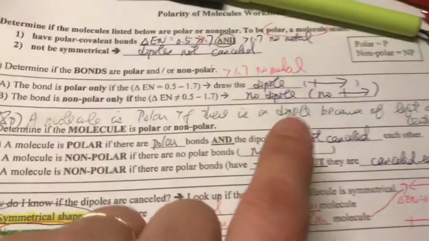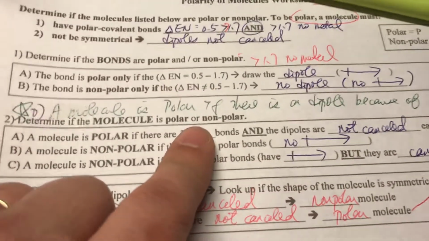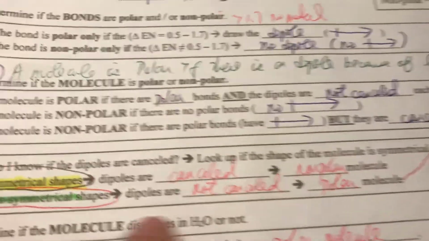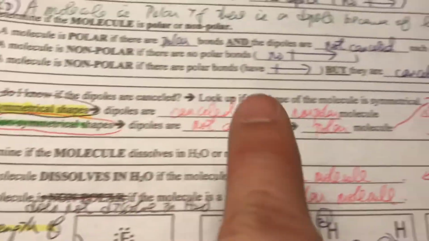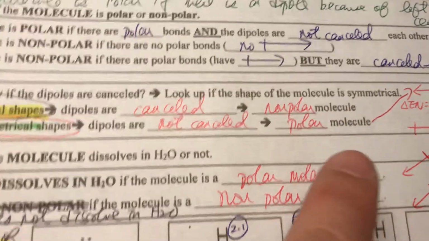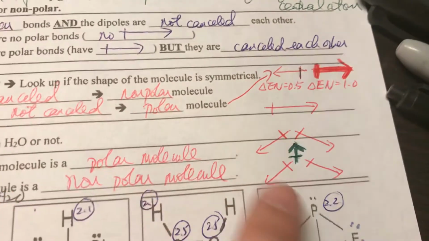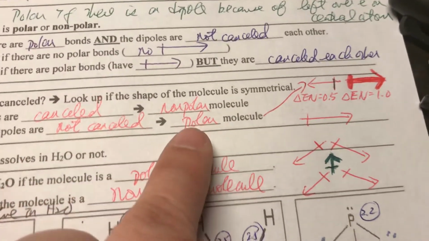So if you have a dipole because of the leftover electron on the central, you will still become polar because you have a winner. Now, how do I know the dipoles are cancelled? Okay, so I just explained. If the shapes are symmetrical, like these shapes, then the dipoles are cancelled, and it will be a non-polar molecule because there is no winner. If it is a non-symmetrical shape, just like this kind of non-symmetrical shape, the dipoles are not cancelled, then it will become a polar molecule.